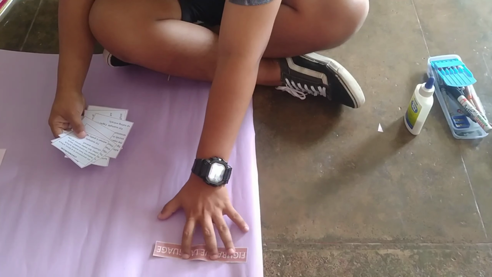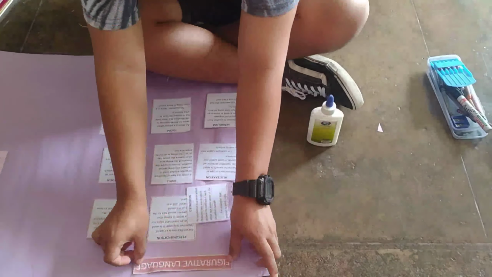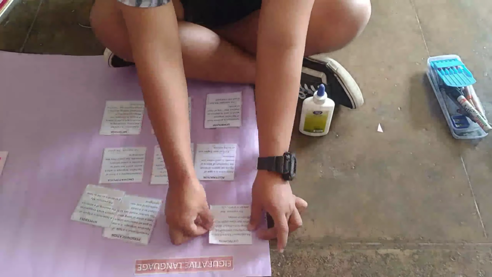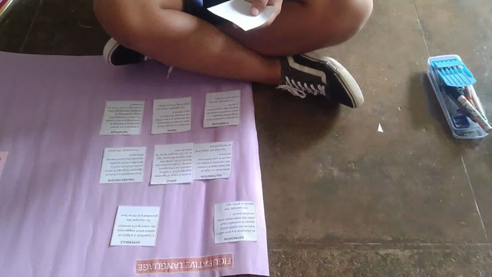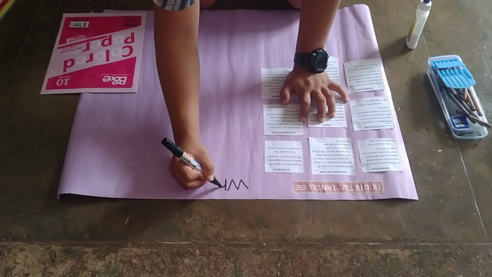Making a wall display is so easy because all you need to do is to paste everything on your cartolina. Just make sure that your wall display will help the students to be interactive with it. And all of the things that you want to post on your display are unified.